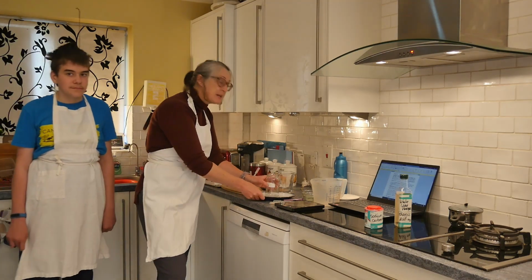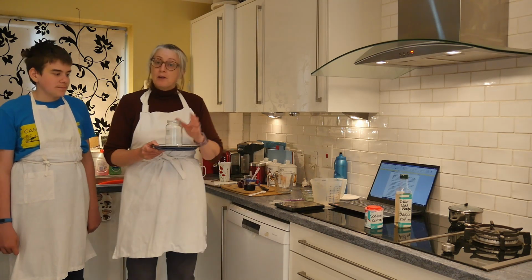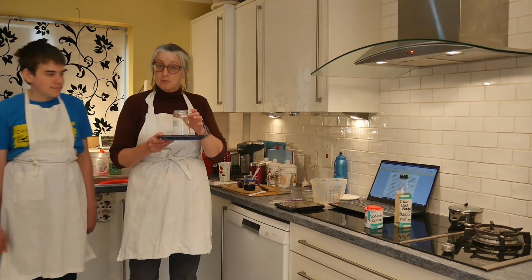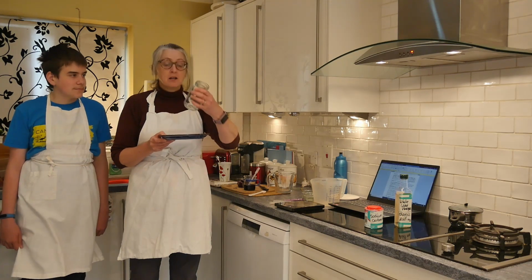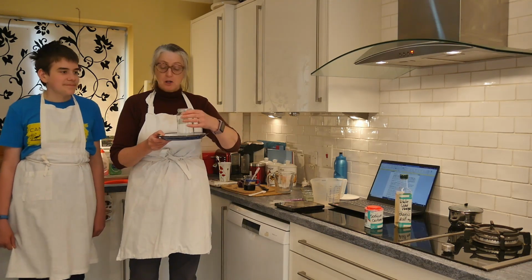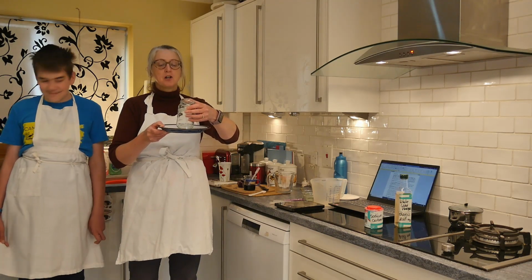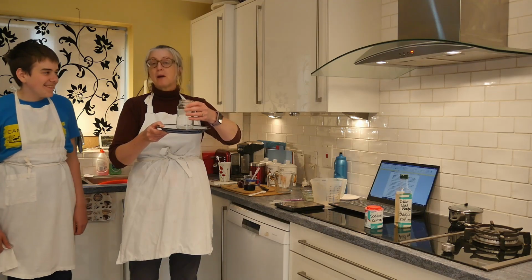Now, usually when you're doing a titration, you would have a conical flask. We're using an empty jar. Any empty jar will do, but this one is a vintage jar. It once had homemade strawberry jam in it.